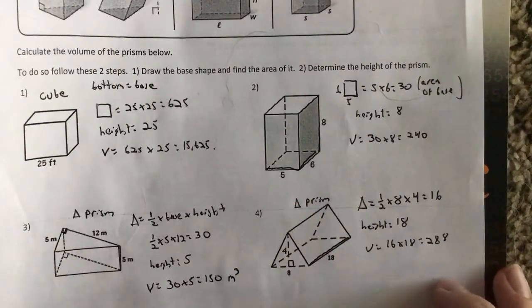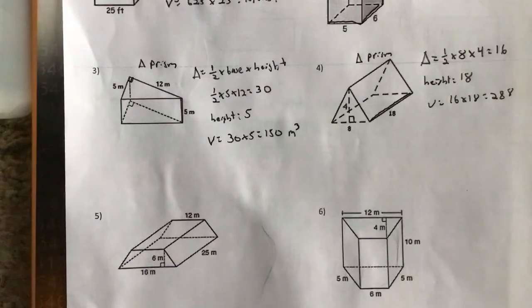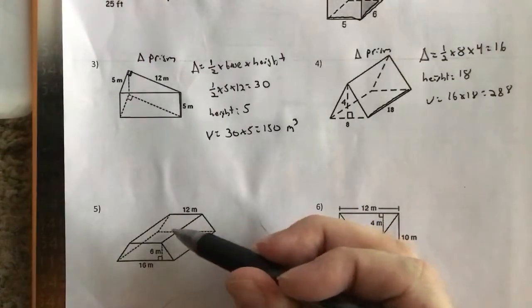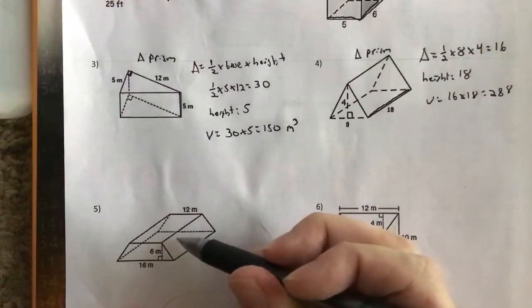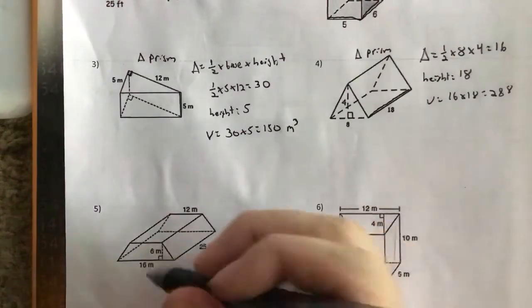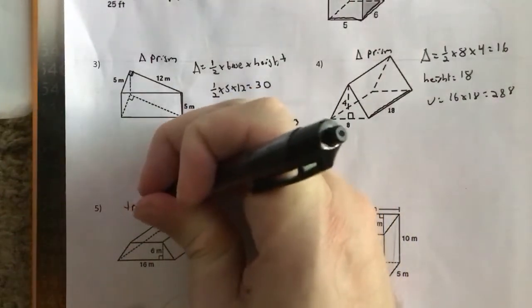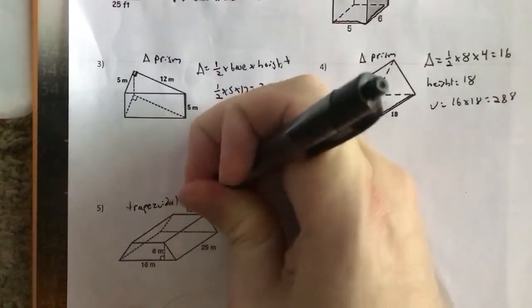Okay, question number 5, or example 5. Okay, this is a weird looking shape. It is a prism. It is not on its base, because if it's on its base, you have to have two bases opposite and equal. Notice the bottom is not the same as the top. The base is actually the front, which is a trapezoid. This is a trapezoidal prism. So the base is a trapezoid.